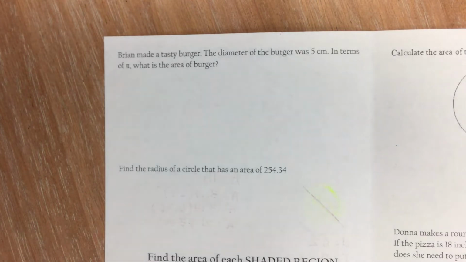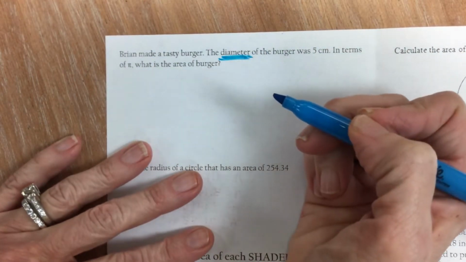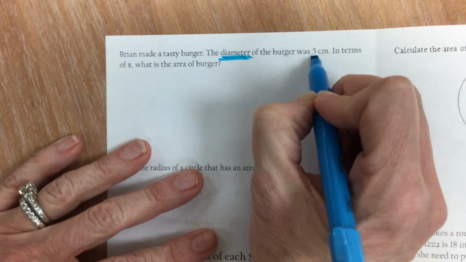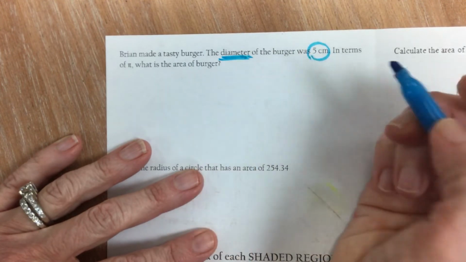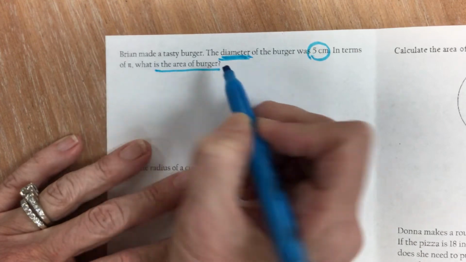All right, so now we have a word problem, which we all love. So Brian made a tasty burger. The diameter, so it's our first key word here, of the burger was 5 centimeters. In terms of pi, what is the area of the burger?